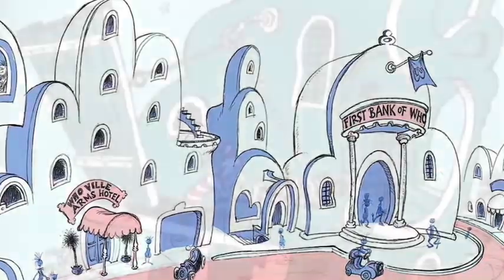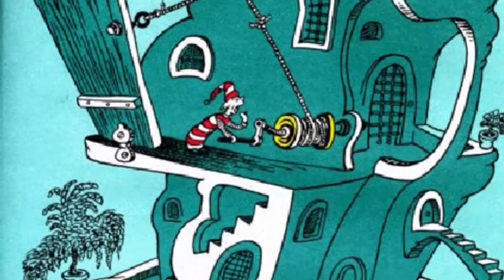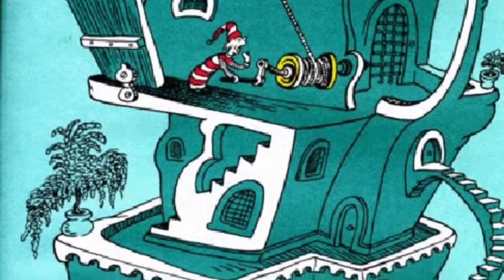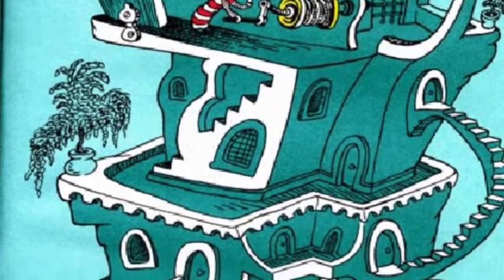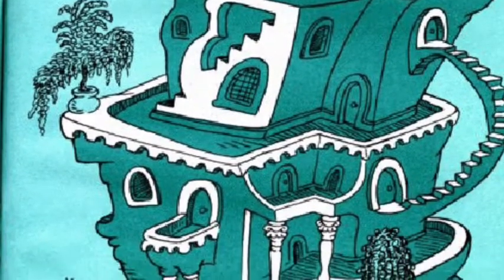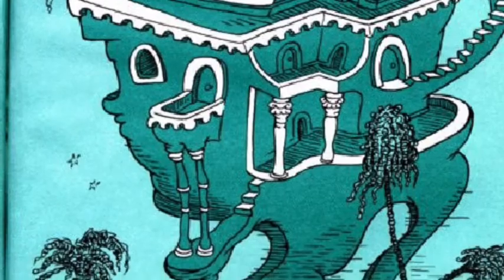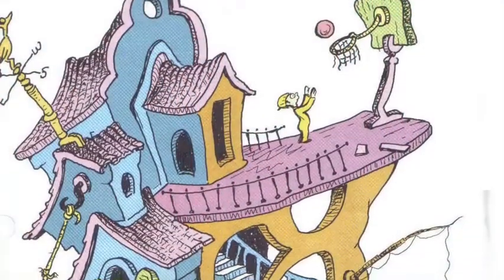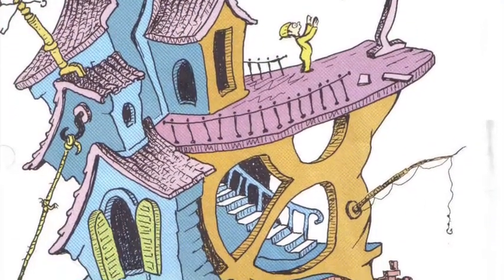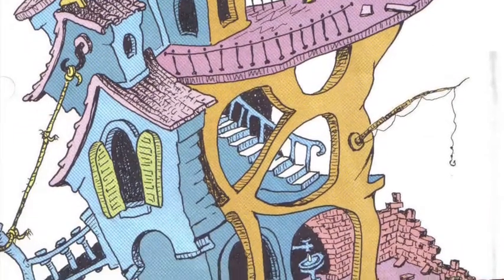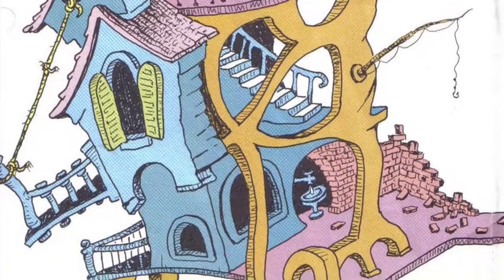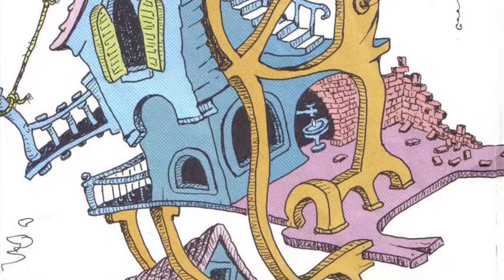As you can tell, Dr. Seuss's style of architecture is nothing like you've probably seen in real life. They have oddly shaped roofs, many levels sometimes, and offshoots on different levels, and wild, crazy color schemes. And they always seem to be on the verge of tipping right over.